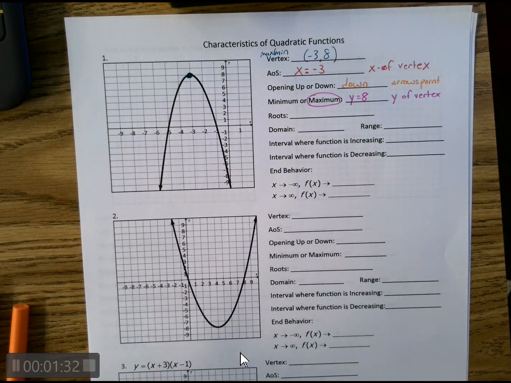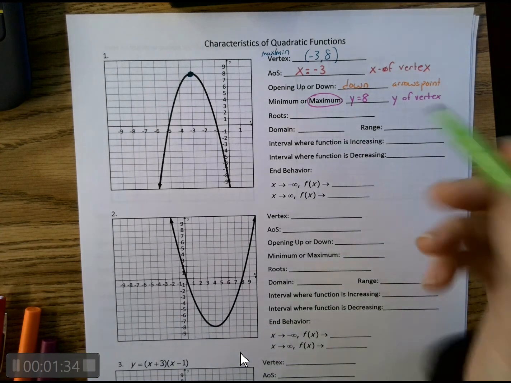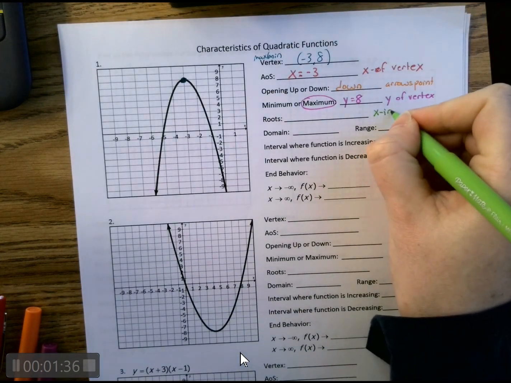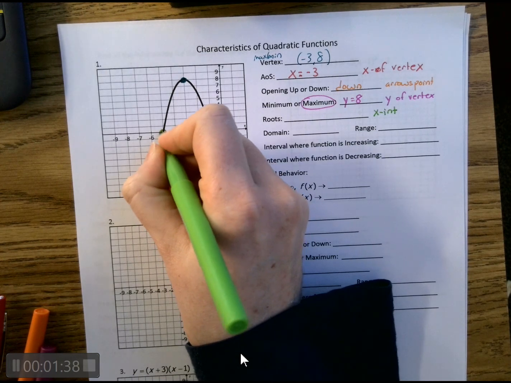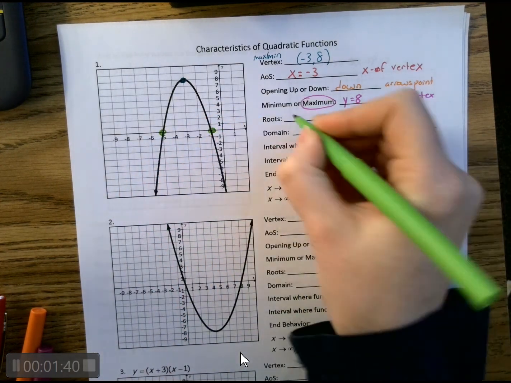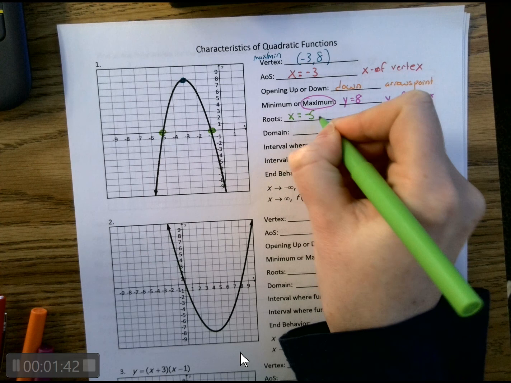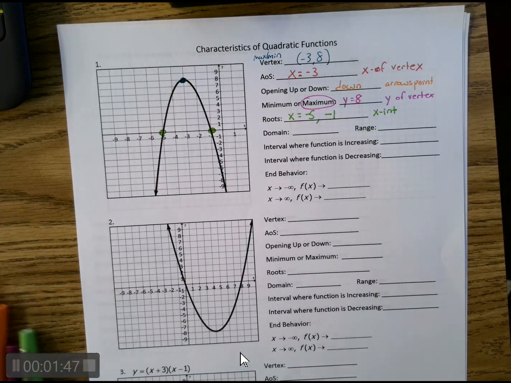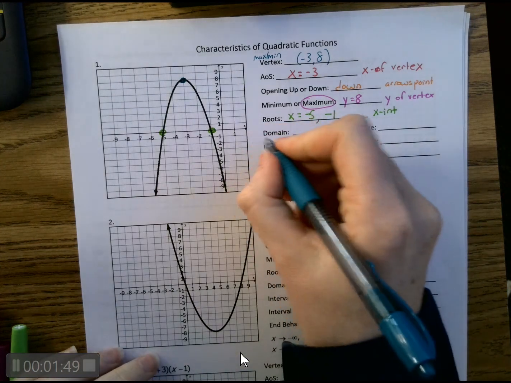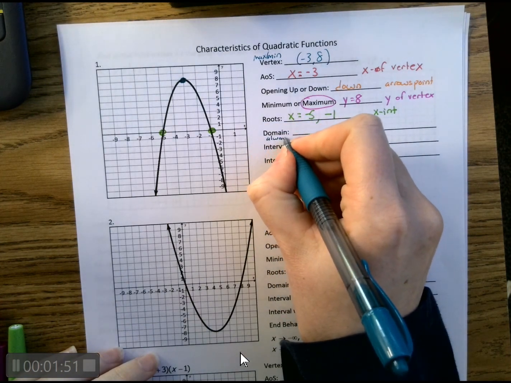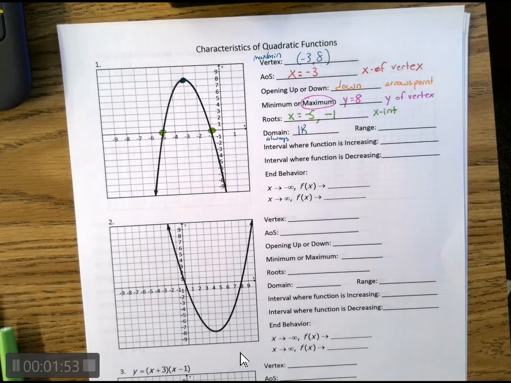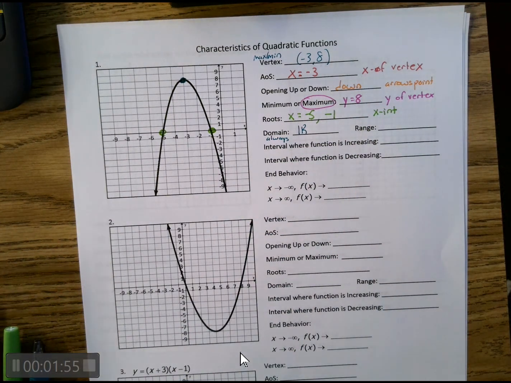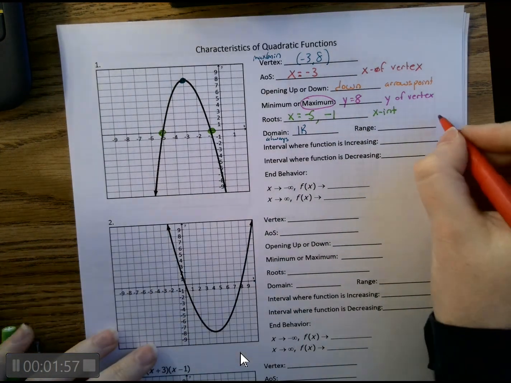Alright, your roots are going to be your x-intercepts. And so that's going to be here and here. So x equals -5 and -1. Your domain is always all real numbers. And your range, you go bottom to top, remember?